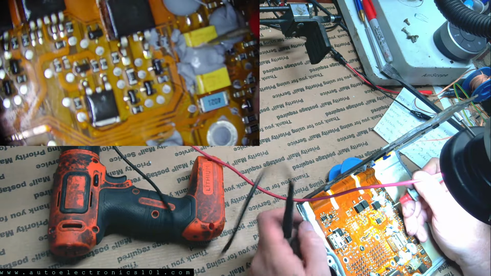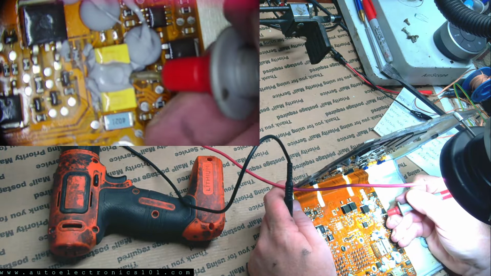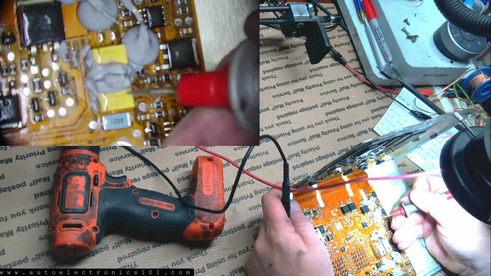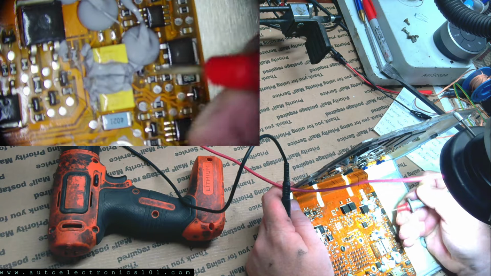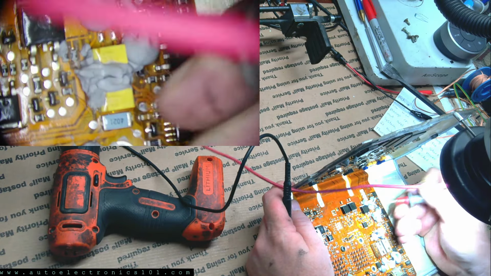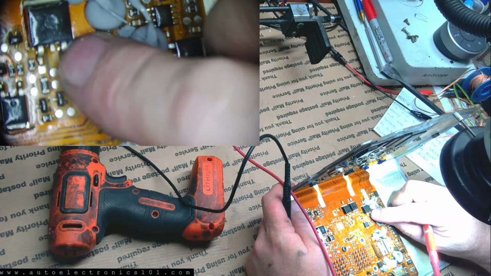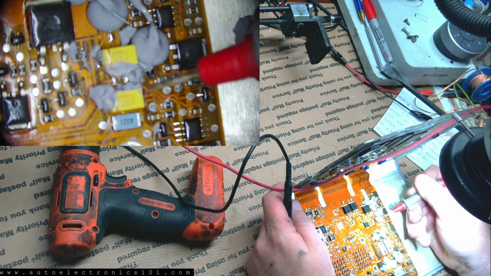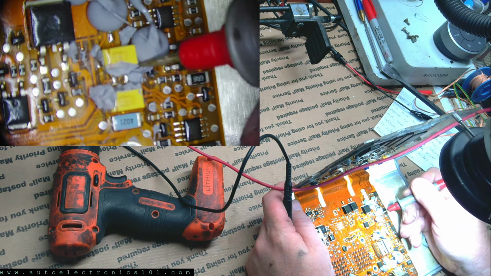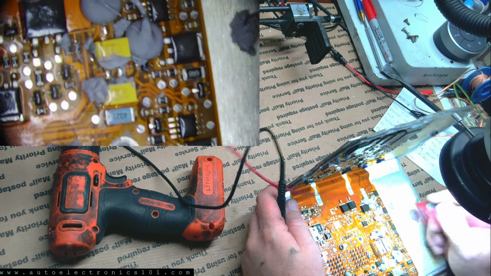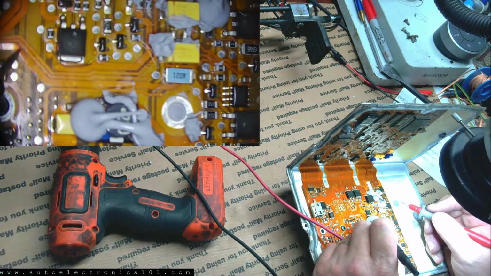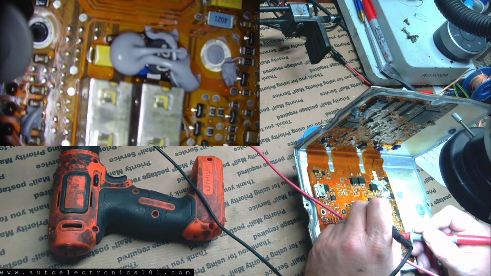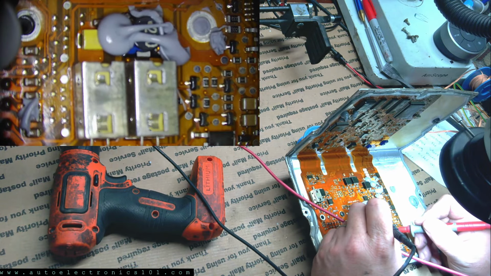So maybe the low voltage codes were from this, because if that is a ground that goes to half of the board, we would be losing a lot of stuff. So I'm just trying to get some of this stuff out of here so I can see better. All right, so if it's ground, let's see if it goes to these grounds too. It does.